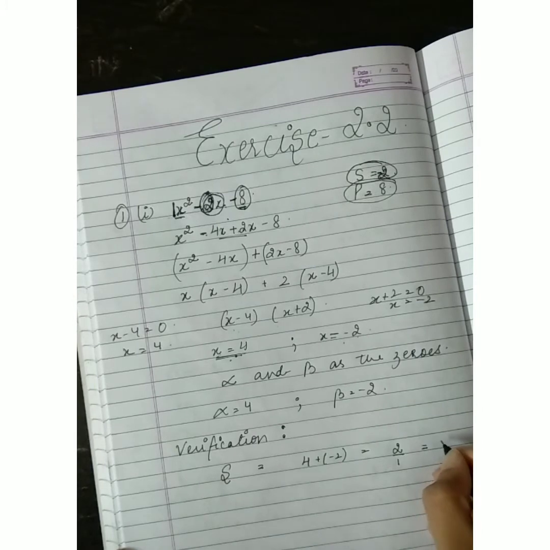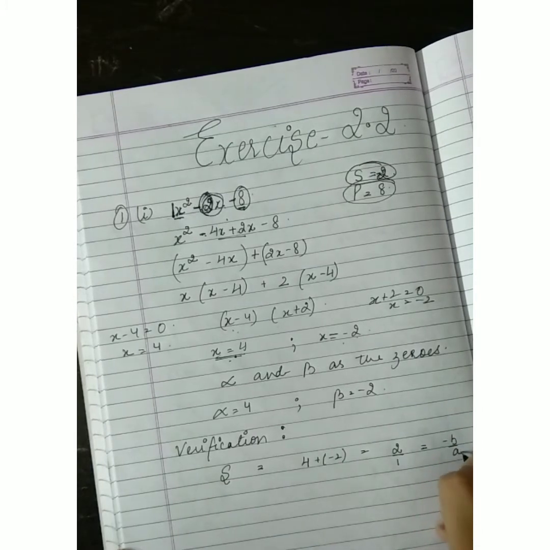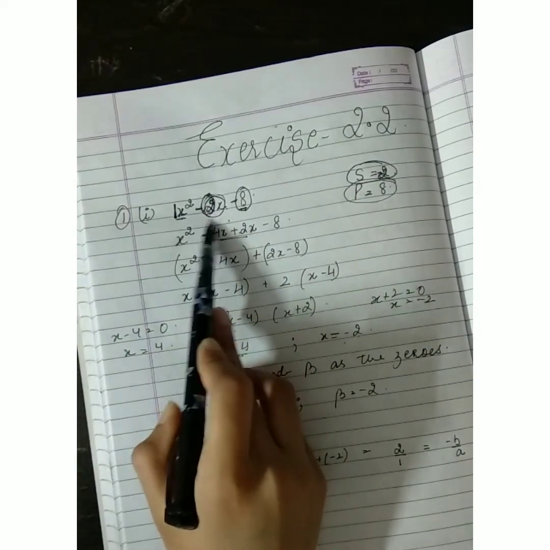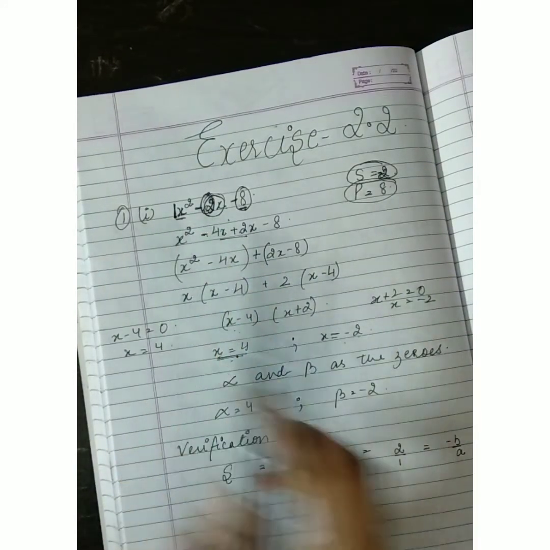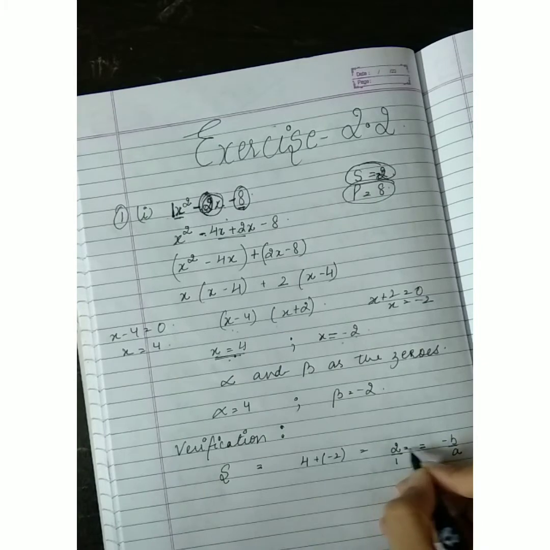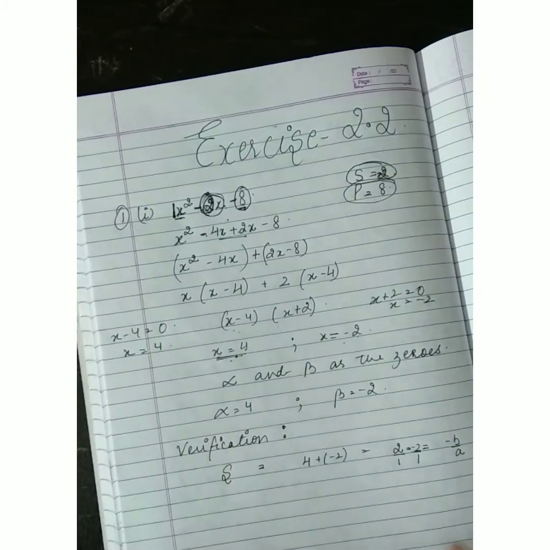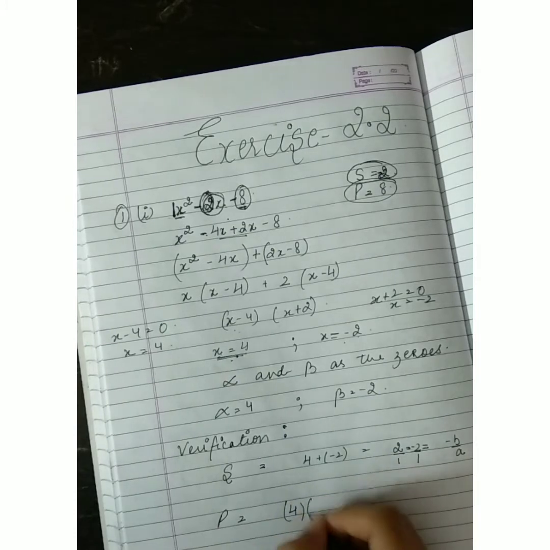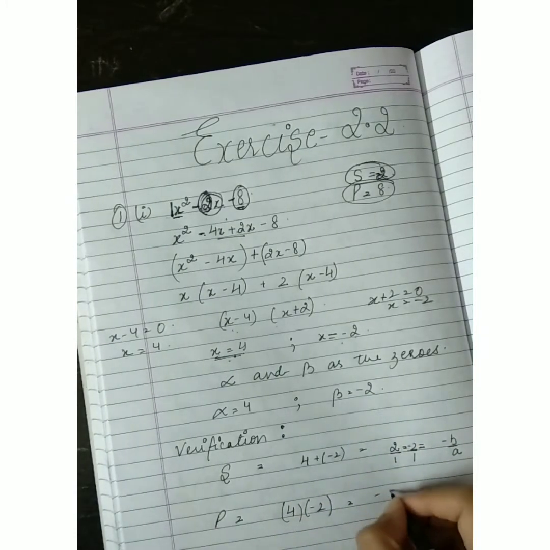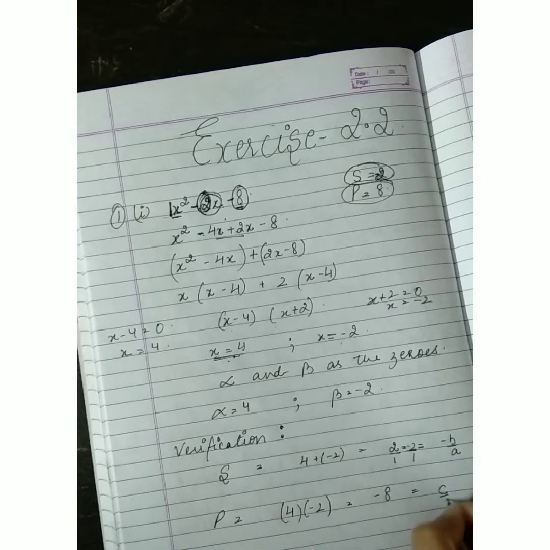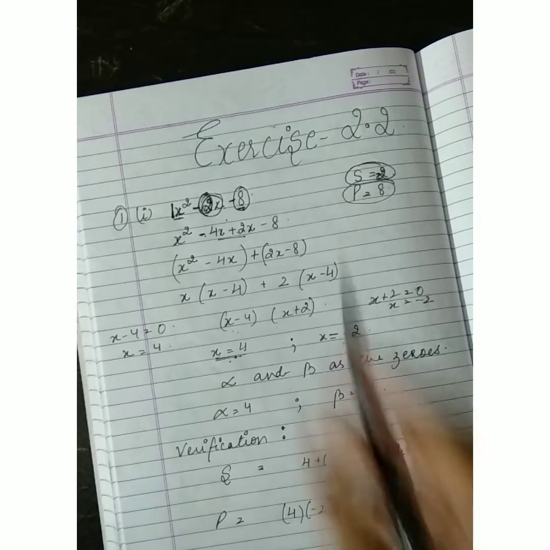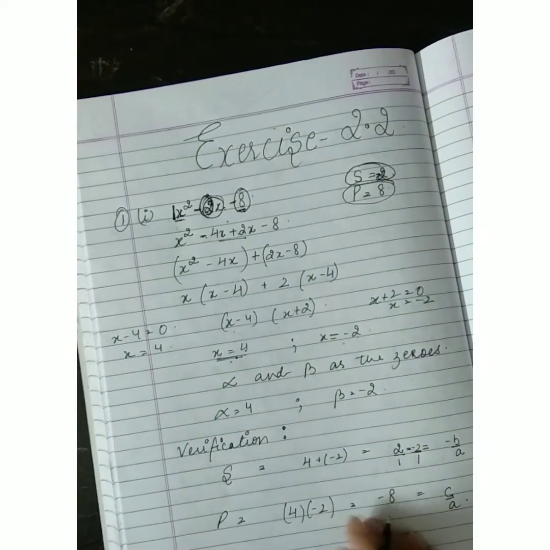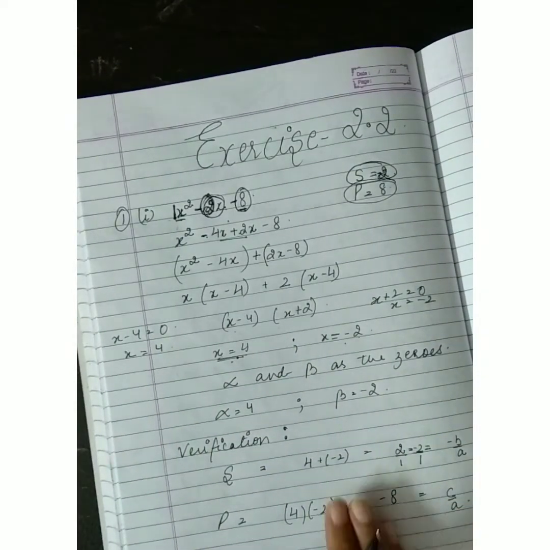Now if I say minus b upon a, so our b is minus 2 and a is equal to 1. So it would be equal to minus 2 upon 1. So our product is 4 multiplied by minus 2, that is minus 8, which is equal to c upon a, and our c is minus 8 and our a is 1. That means our verification is also correct.